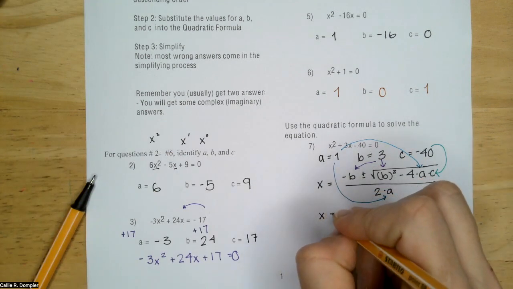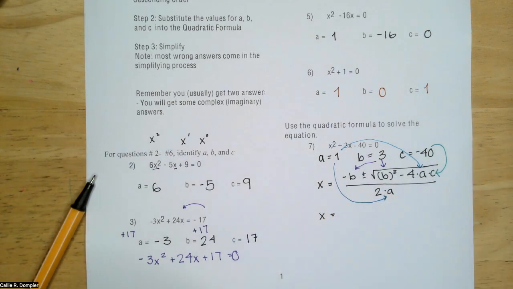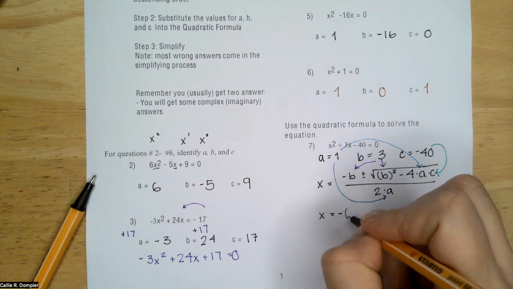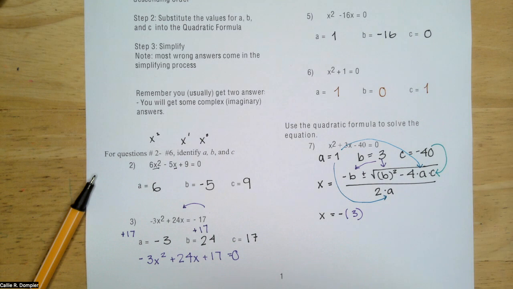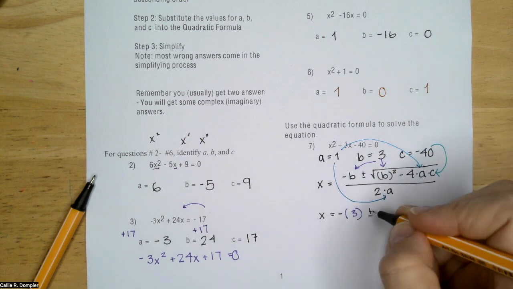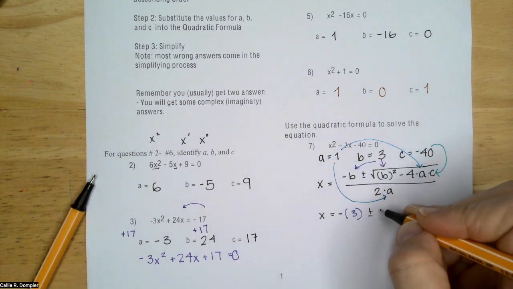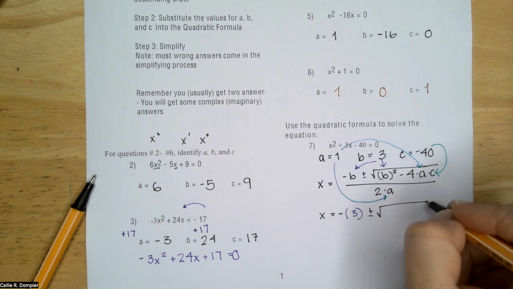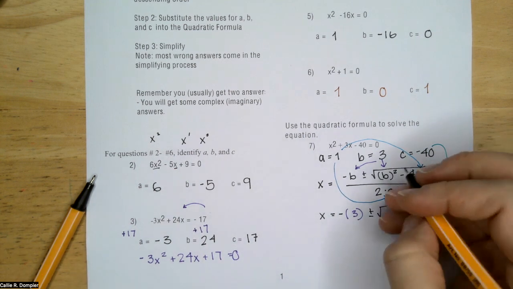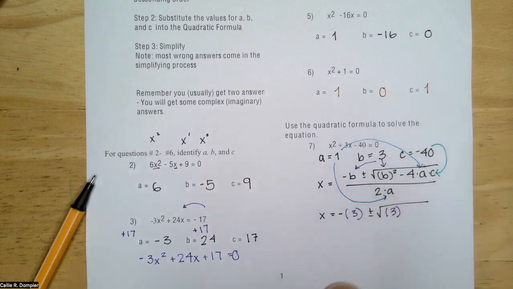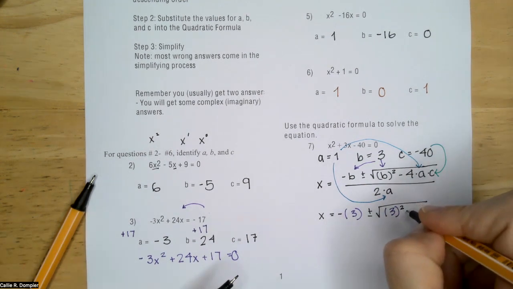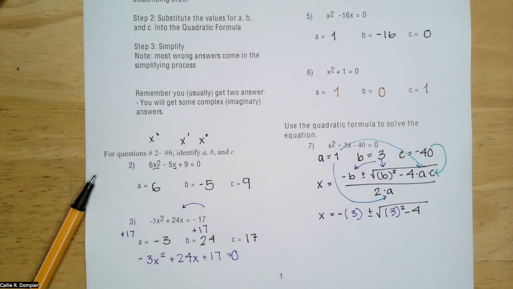So x equals negative, right? So that negative was part of the quadratic equation, but now we want b. So it's going to be a negative 3 plus or minus. So this is where we get the 2 answers, one positive and one negative square root. And then we have b squared. Remember, b is 3. I'm just going to put it in parentheses just to be careful. Squared minus 4. 4 is from the quadratic equation times a.